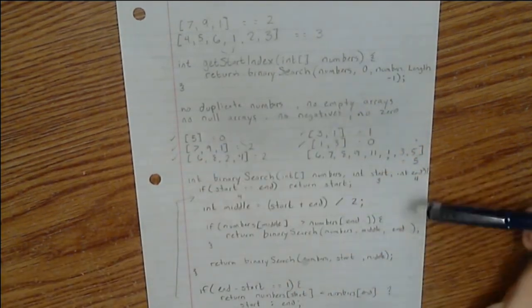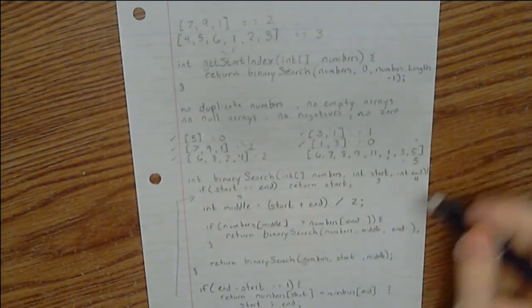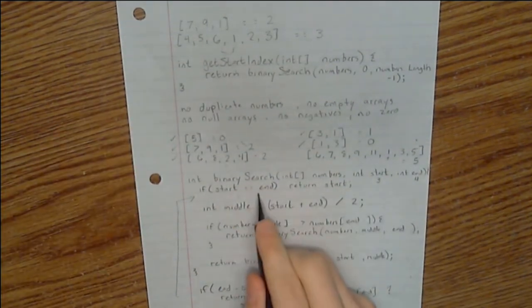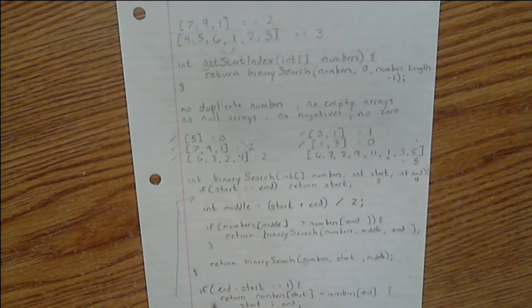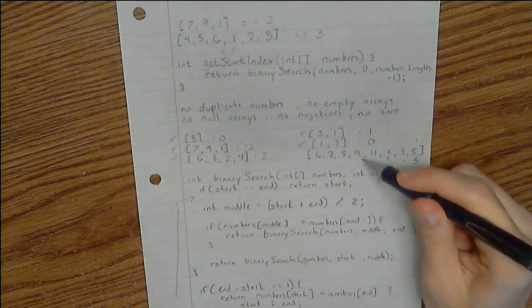It's looking good. We're down into our final terminating case. Start equals end, which is false. End minus start equals 1, which is true. 4 minus 3 is 1. We return number at start, which is 3. It's going to be the 9.